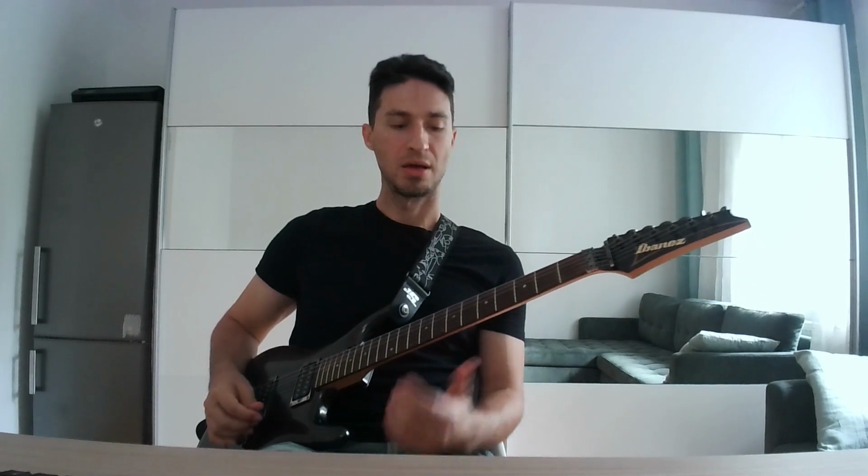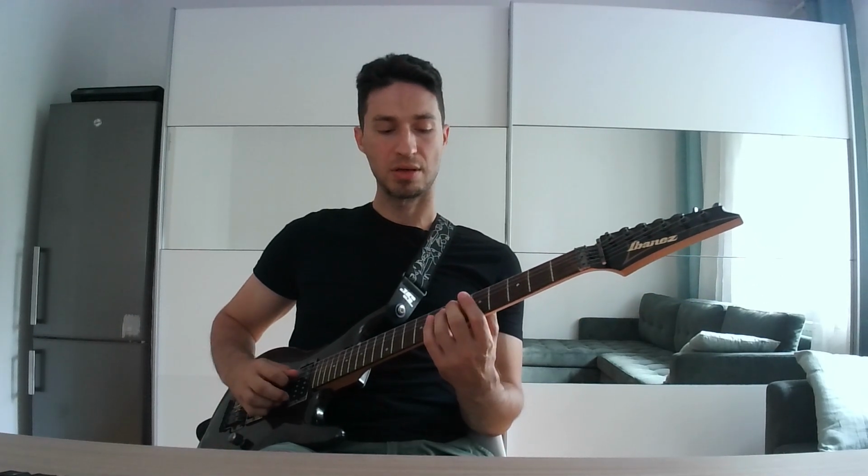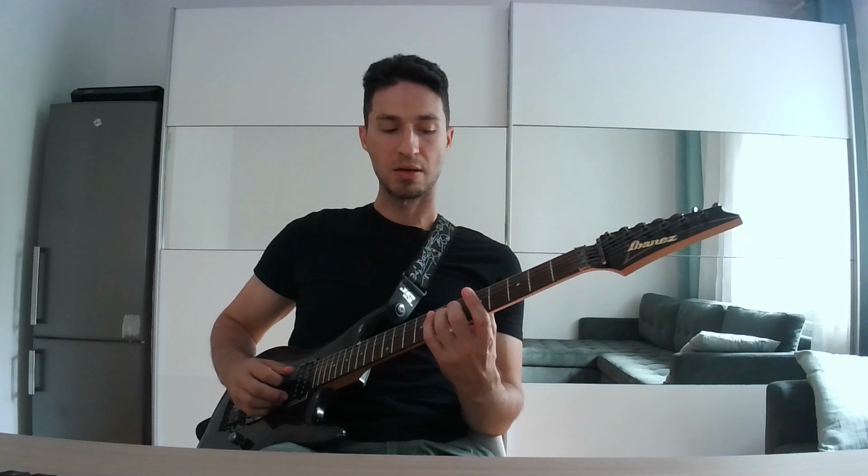So the next step would be taking the triad or the chord built on the root of the scale that I'm playing. So in my case, that would be the A, the C sharp, and the E, and that would give me this chord. It's an A major triad. But if you don't know much about chords, there is no problem.